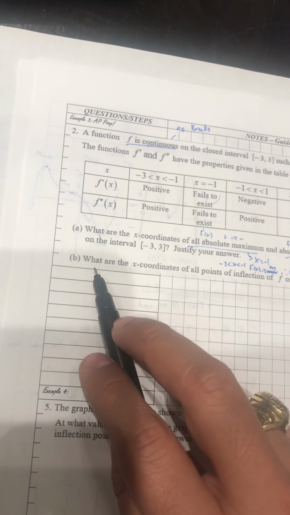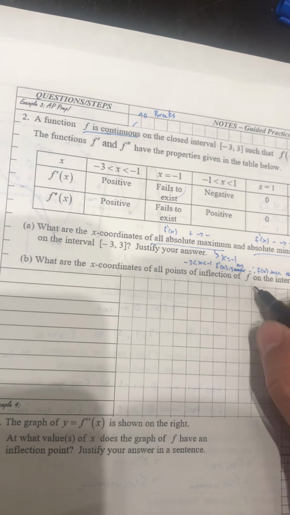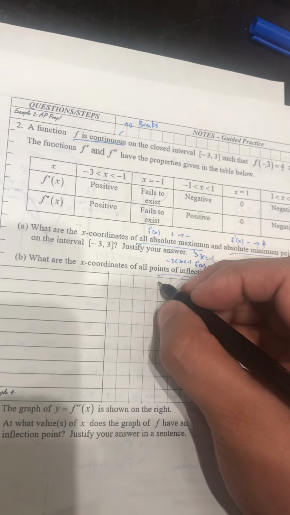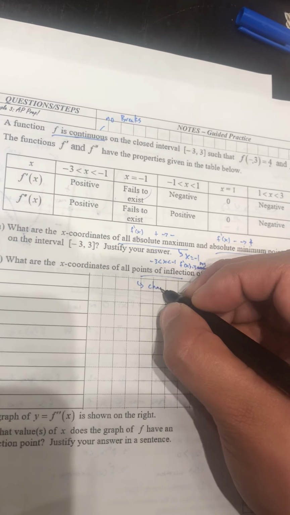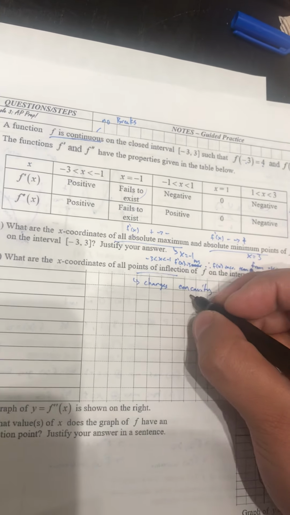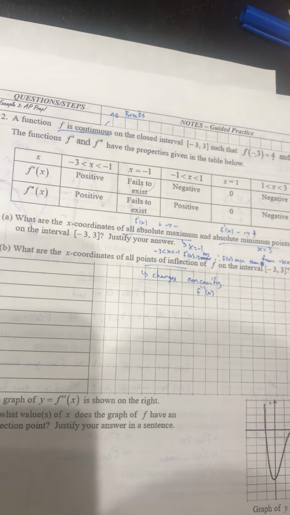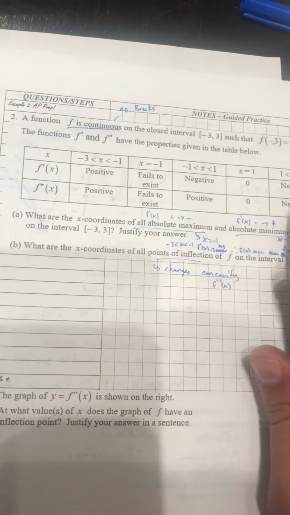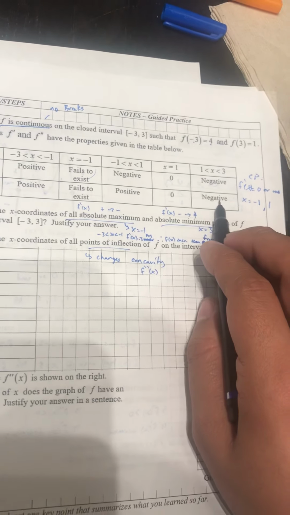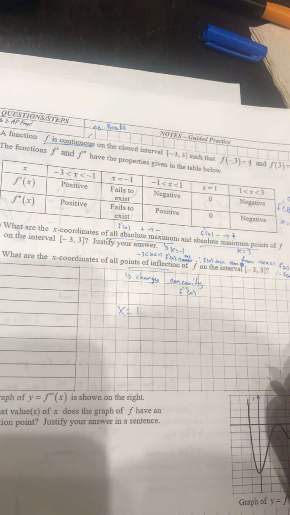All right. So, what is the x-coordinate of the points of inflection, right? On the interval between -3 and 3. So points of inflection, that's when it changes concavity, right? Basically, the changing signs of the second derivative. So it goes from positive to negative, the second derivative. So where is our only point of inflection? When it changes signs from positive to negative, so at x equals 1. That is our only point of inflection.